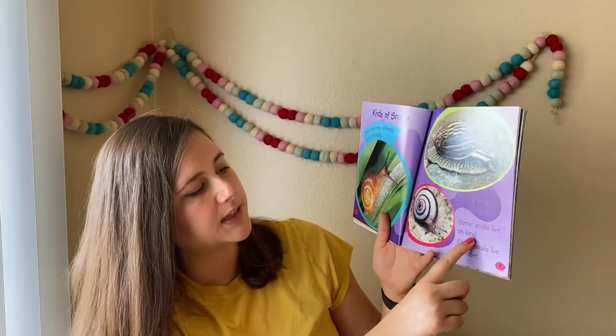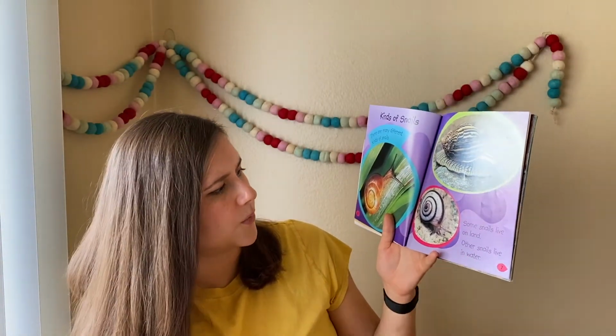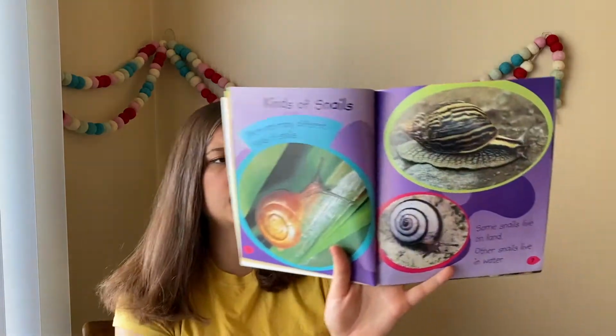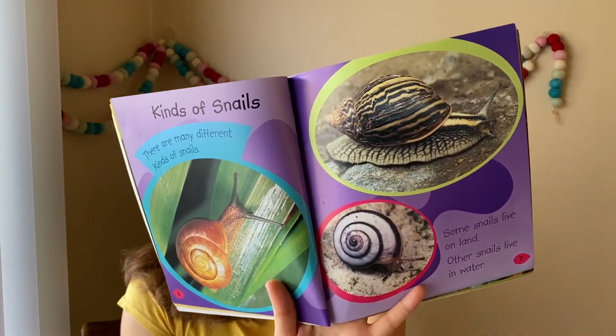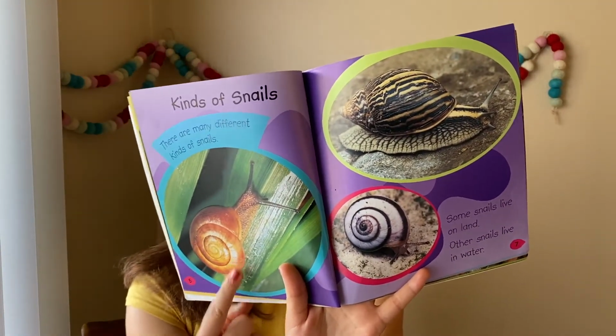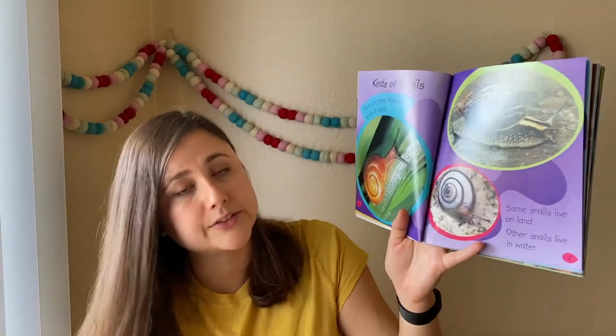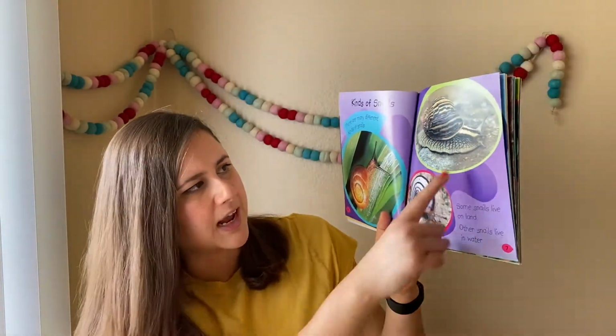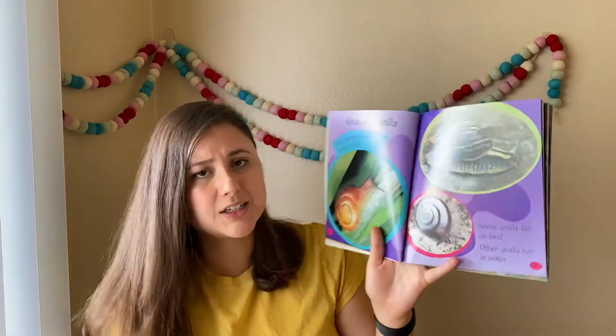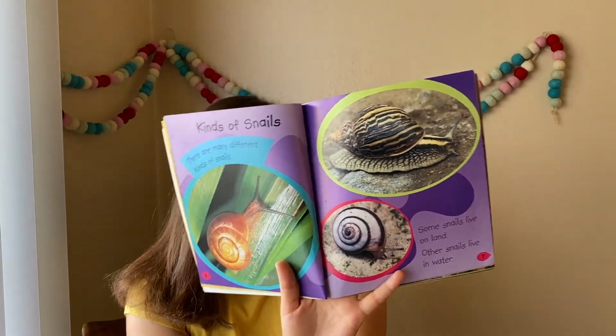Some snails live on land. Other snails live in the water. Oh my goodness, I learned my first new fact. I've seen snails like this that live on the land. These are the kind that I've seen in my apartment building, but I haven't seen these kind there, and I didn't know that snails could live underwater. That's fascinating.